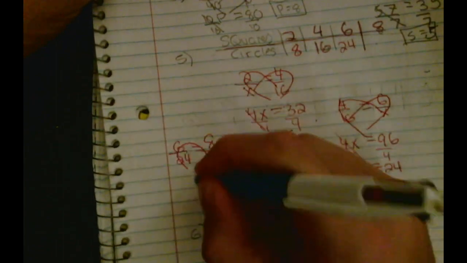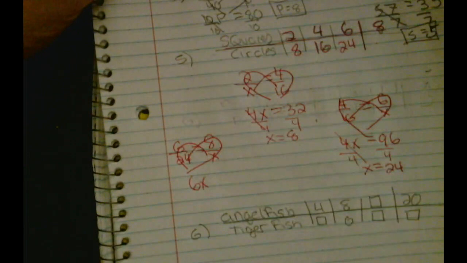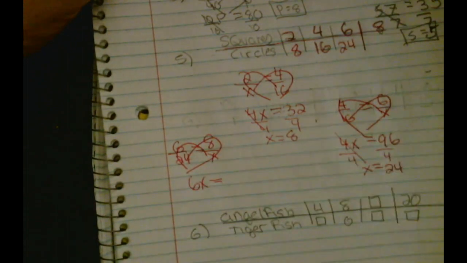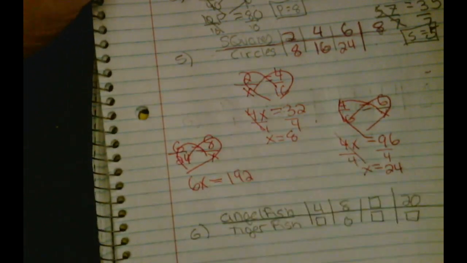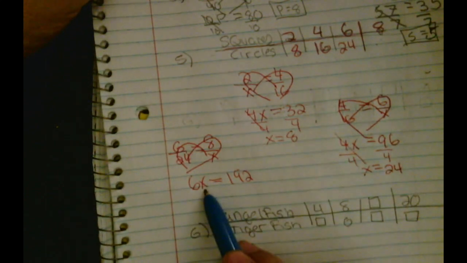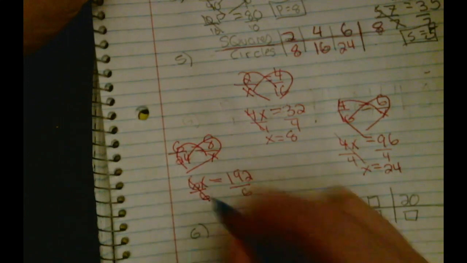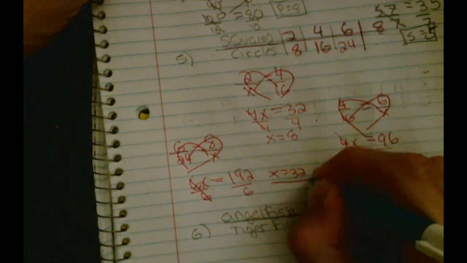I'll multiply my letter times my number. You get 6x. And I'll multiply the other side. 24 times 8 is 192. Next, we'll divide both sides by 6 to get x is equal to 32.